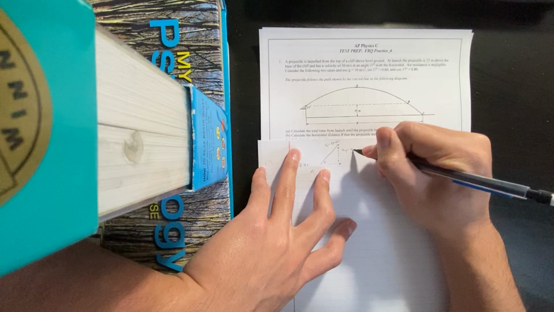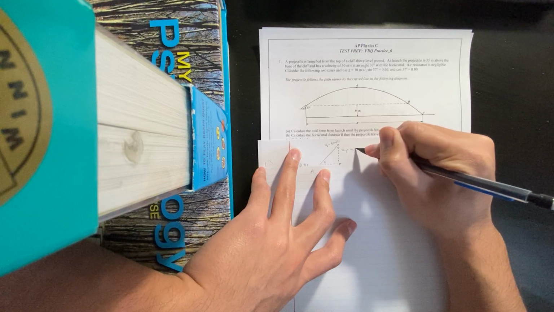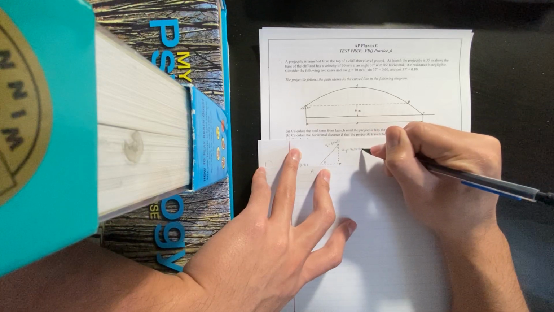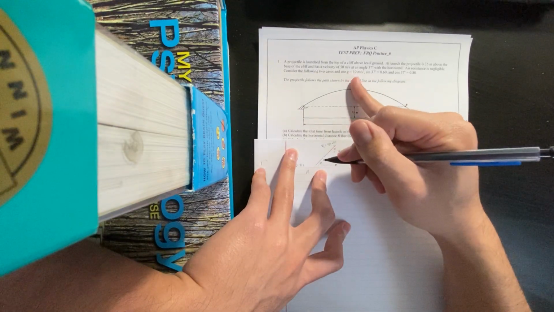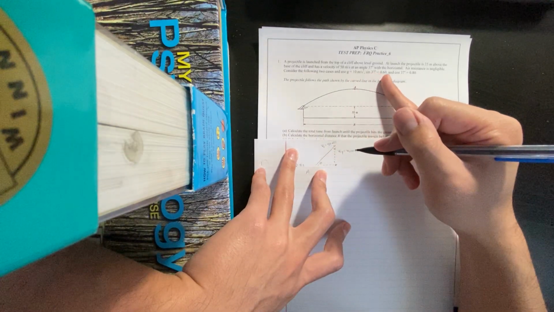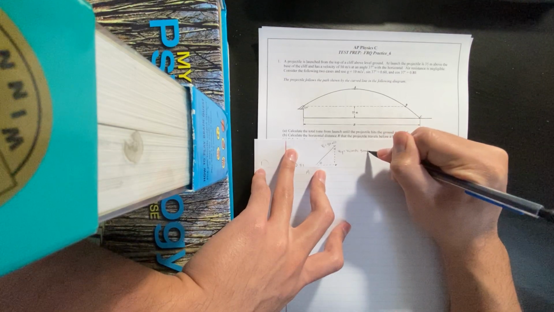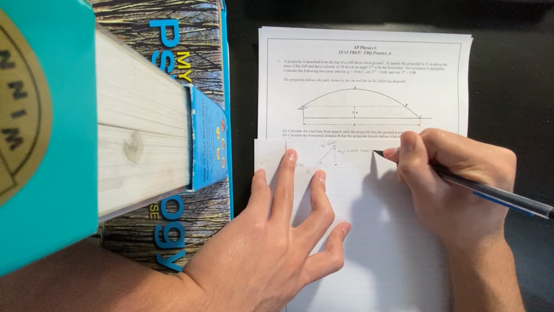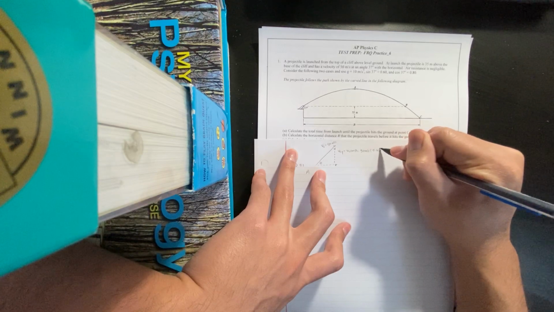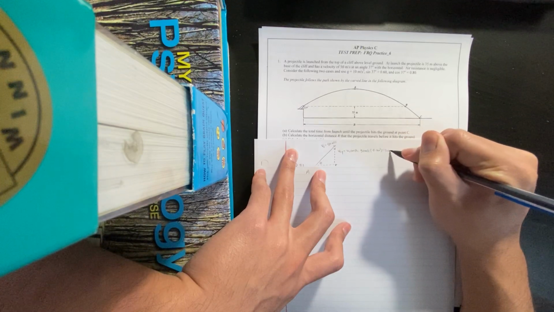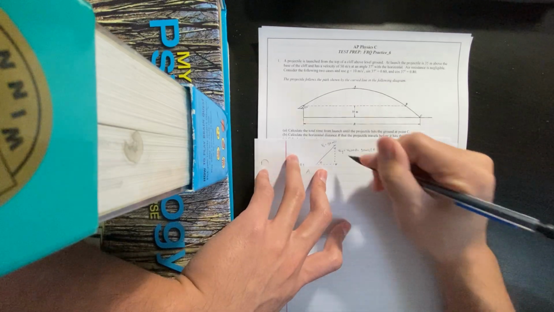We know that VIY is going to be VI sine theta, and they say that for sine theta, you should use 0.6. So 50 meters per second times 0.6 is going to be 30 meters per second. That's your VIY.